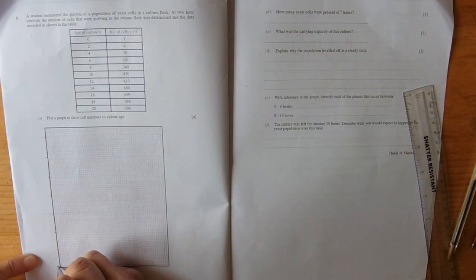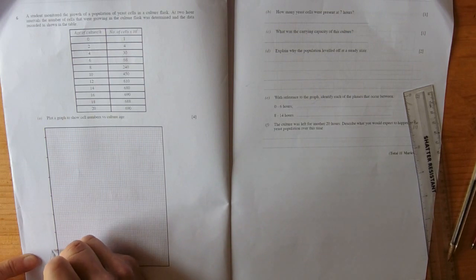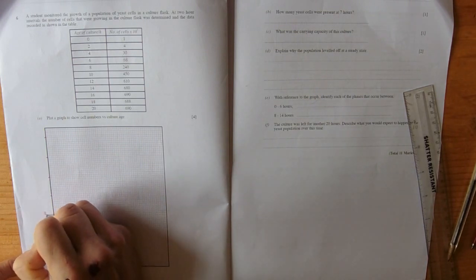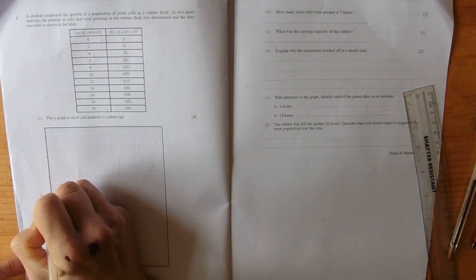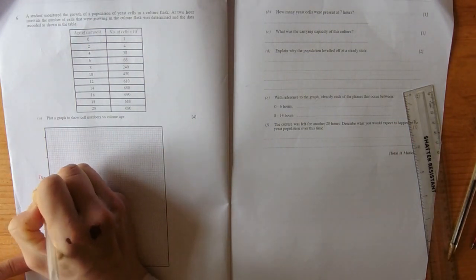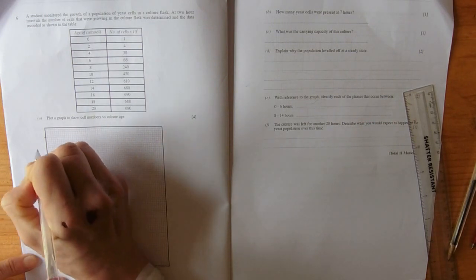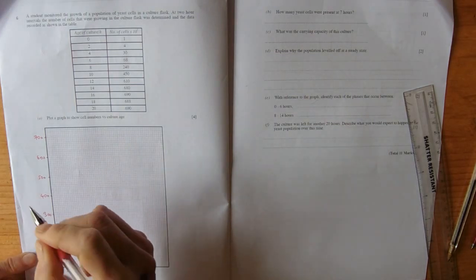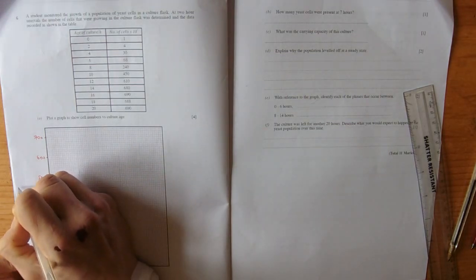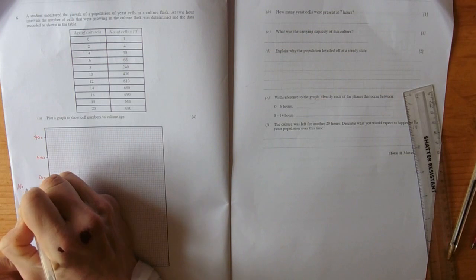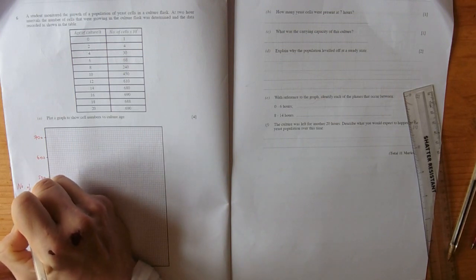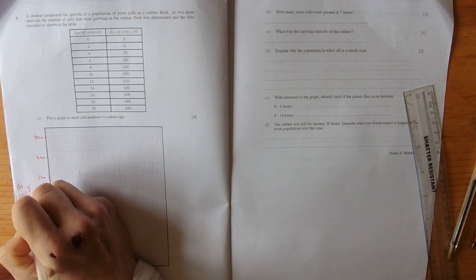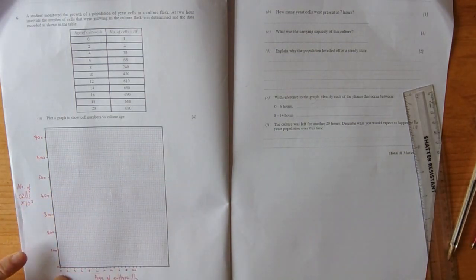So again we've got 0 there, 100, 200, 300, 400, 500, 600, 700. We're going to copy the axis title, number of cells times 10 to the 5.